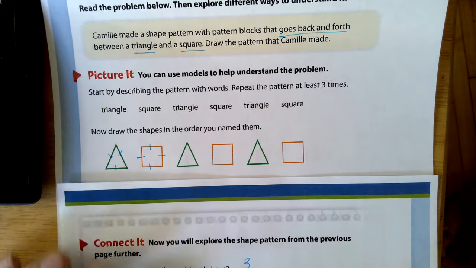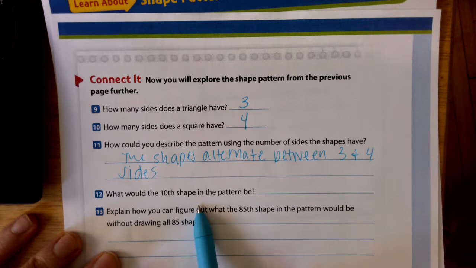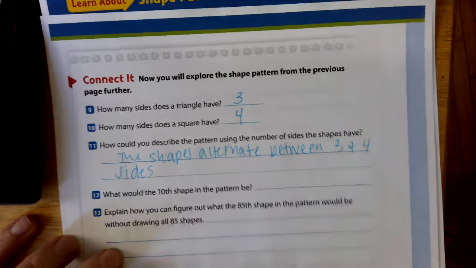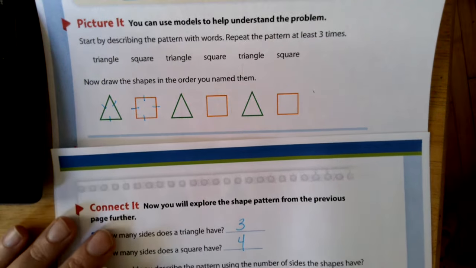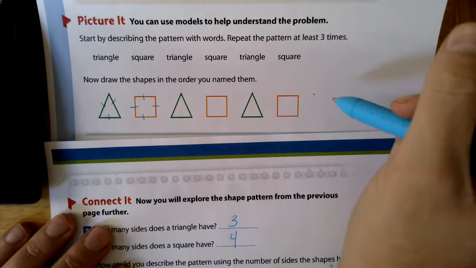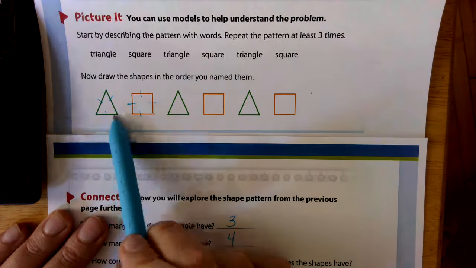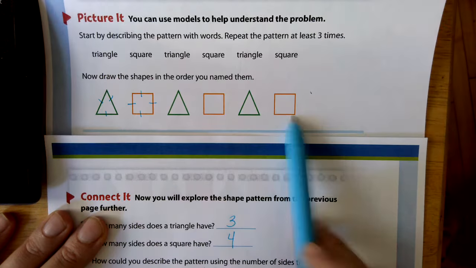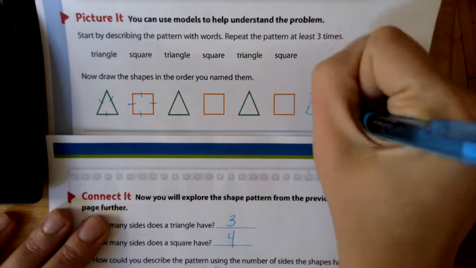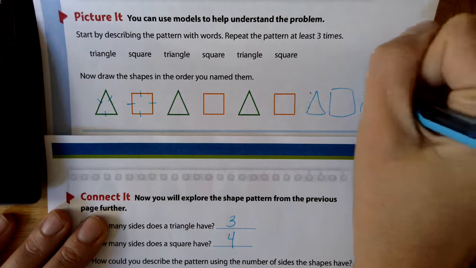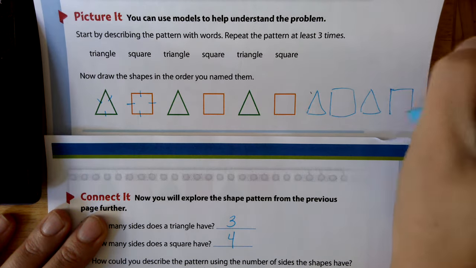Now, what would the 10th shape in the pattern be? So it's asking us, what would the 10th shape in the pattern be? Okay. Well, let's look at it. So one way we could do this is to continue drawing the pattern, right? So we have 1, 2, 3, 4, 5. This is 6. So we'll go triangle 7, square 8, triangle 9, square 10.